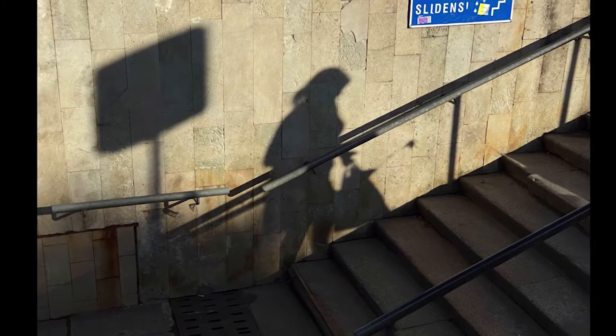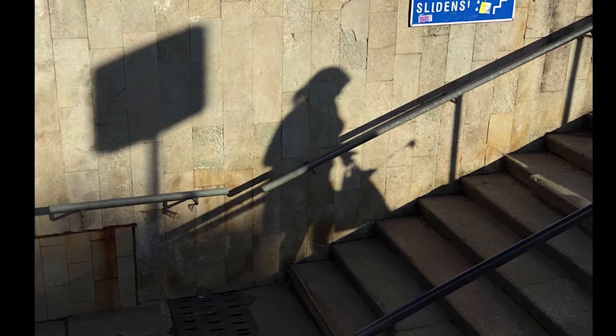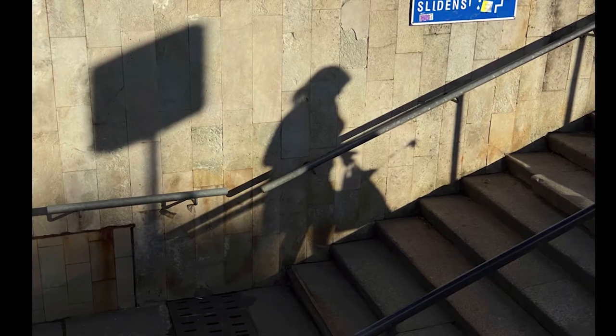Also, what I really like here is that we have the strong shadow, but we don't see the old lady. So we don't really know where the shadow is coming from, and that to me creates a really interesting, mysterious shot.